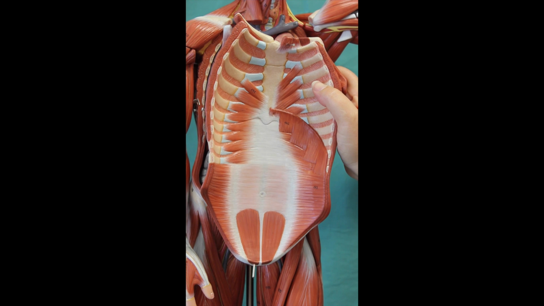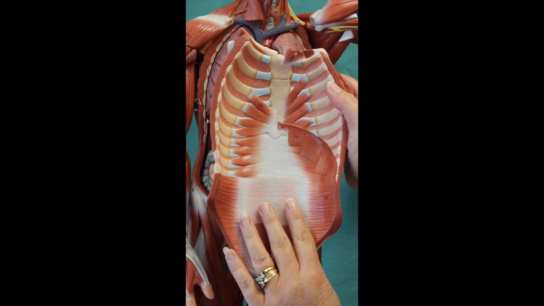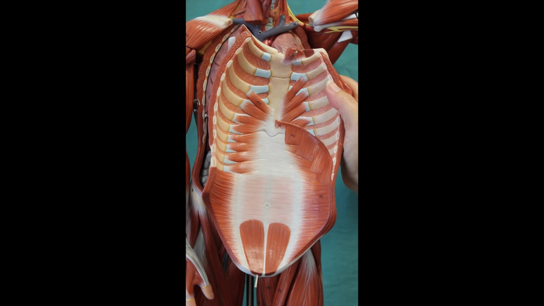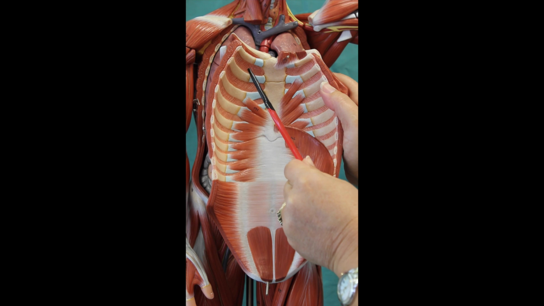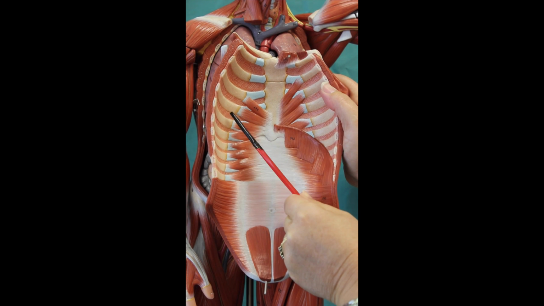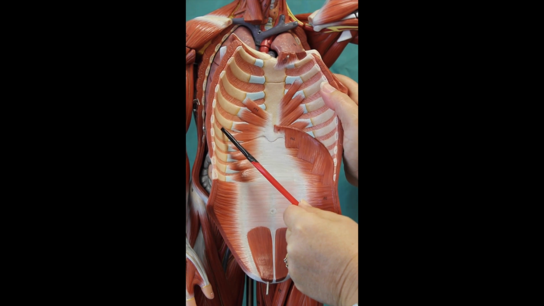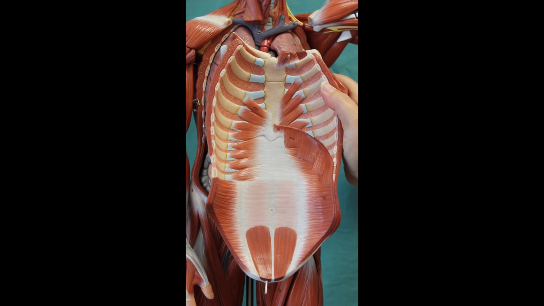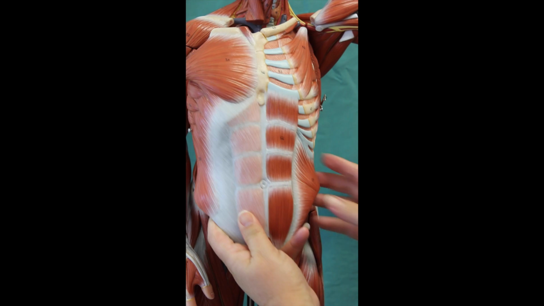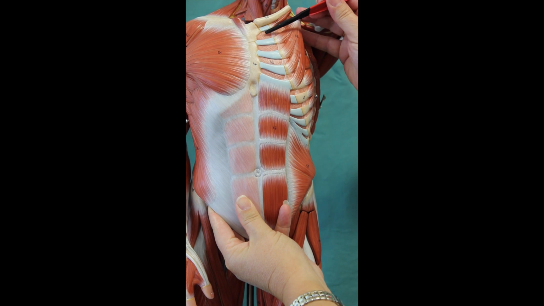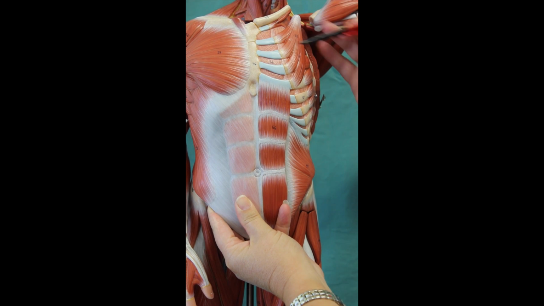Lying below the pectoral muscles are the intercostal muscles of the chest wall, and they play a key role in ventilation of the lungs. So the intercostal muscles, we can see our internal intercostals here between our ribs. The internal intercostals are continuous with the internal oblique muscles of the abdomen, and they depress the ribs. The external intercostals, we can see again between the ribs, and they're continuous with the external oblique muscle of the abdomen, and they elevate the ribs.